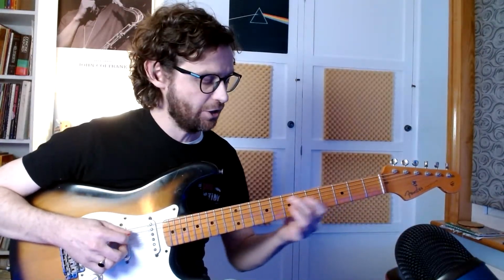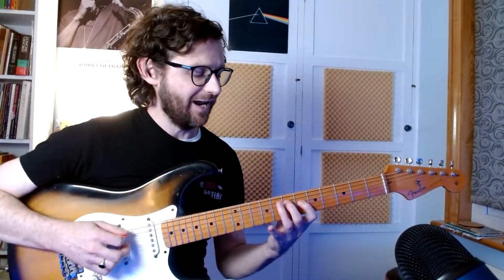Now, the first one, if you're looking at the tab, is Dorian. So again, we're going to change only 1 note, but we're now changing from Mixolydian directly. We're not going back to the major scale. We're starting with a Mixolydian. Okay, so root 2nd, 3rd, 4th, 5th, 6th. Flat 7 is our key note. And from there, we're going to flatten the 3rd.